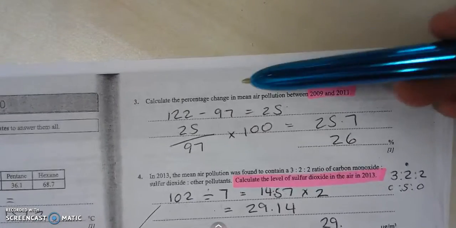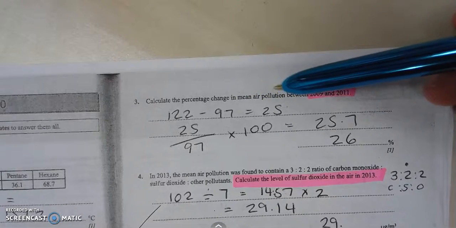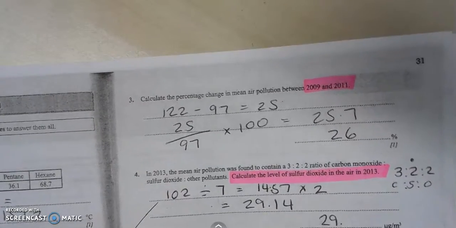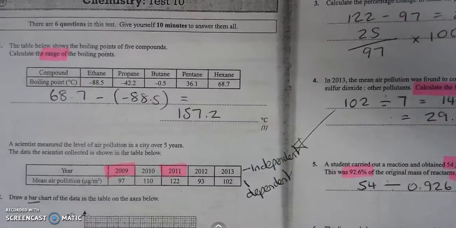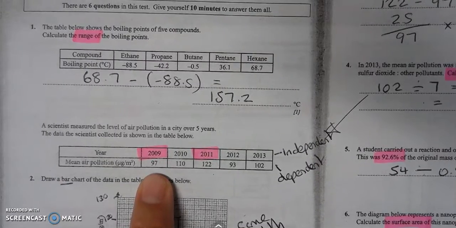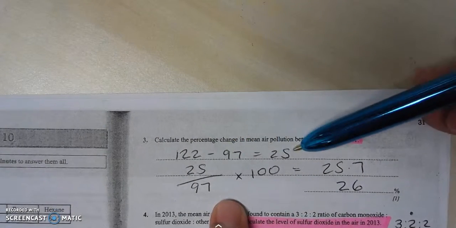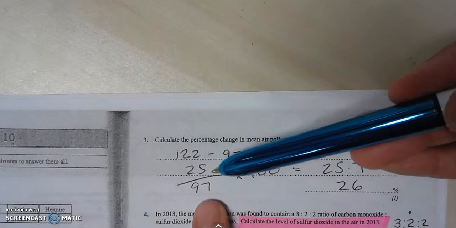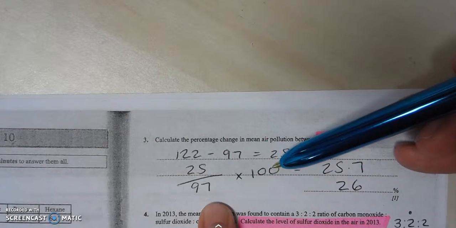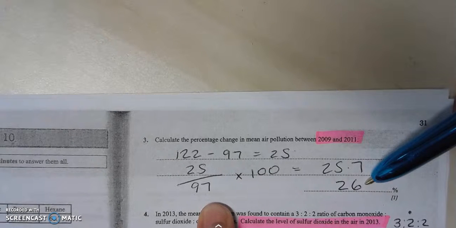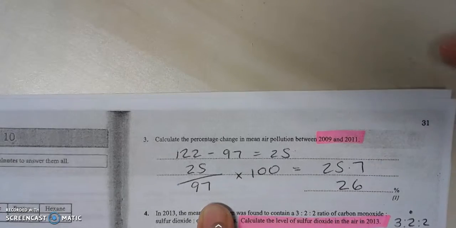Now, the next question says, calculate the percentage change in mean air pollution between 2009 and 2011. We've had a couple of these questions now. So basically we've got to work out the difference. We only need 2 sets of values, 2009 and 2011. That's 97, that's 122. If I take that away from that, I get 25. Divided by my original value, which is 97, times it by 100, I get the answer of 25.7, and all I've done is just rounded that up to 26%, and that's my 1 mark.